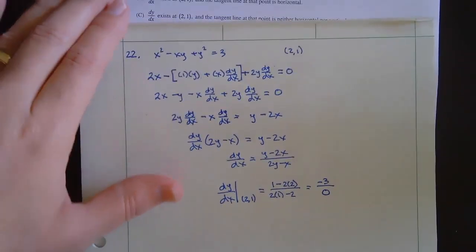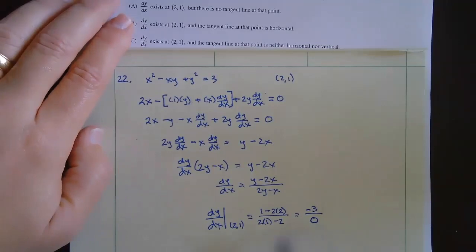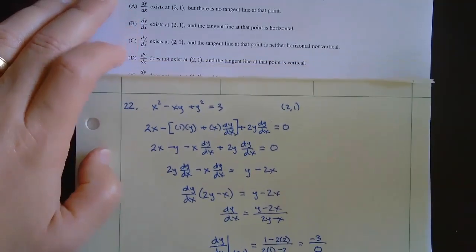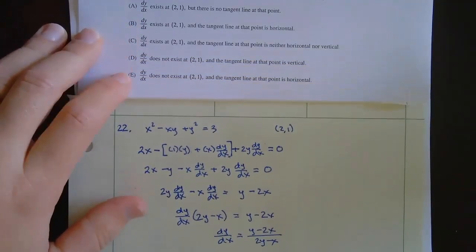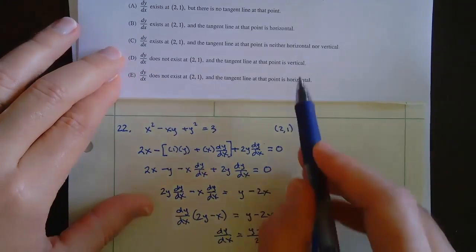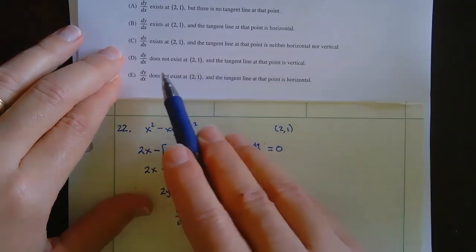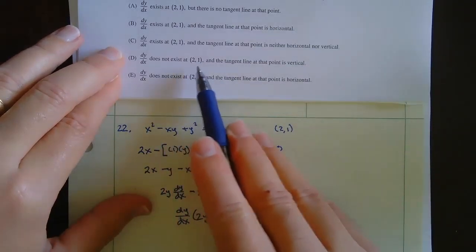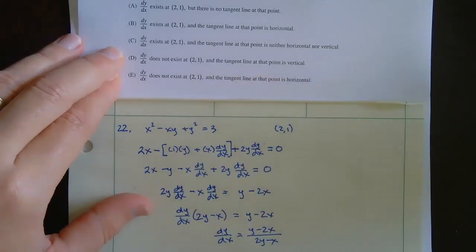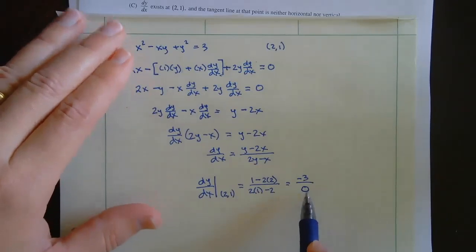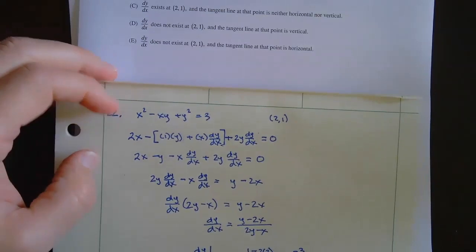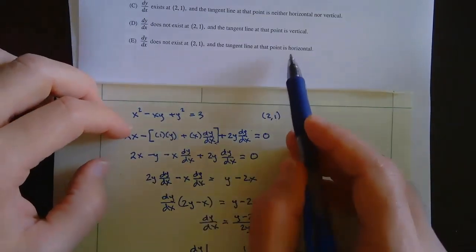Okay, so dy over dx at 2, 1 can't exist, right? So it's either D or E, right? So which is it? It does not exist at 2, 1, and the tangent line at the point is vertical. When you get a denominator that's 0, like this, that's a vertical tangent, okay? Because you can't get the slope there because it's vertical. It wouldn't be horizontal, okay?